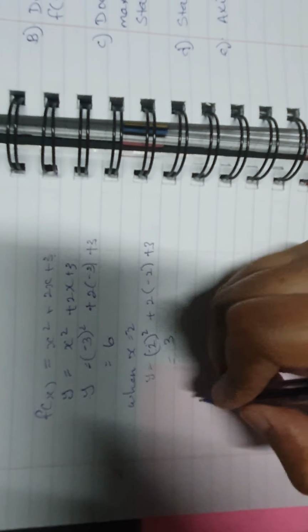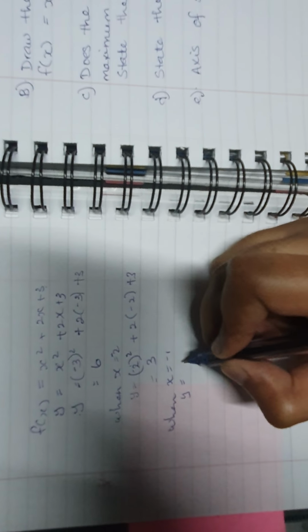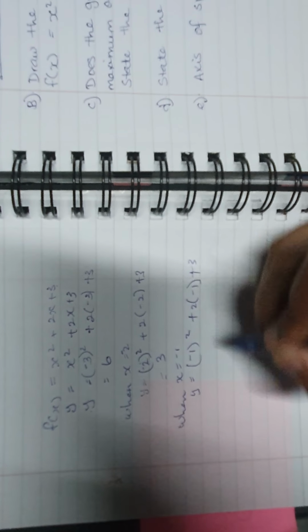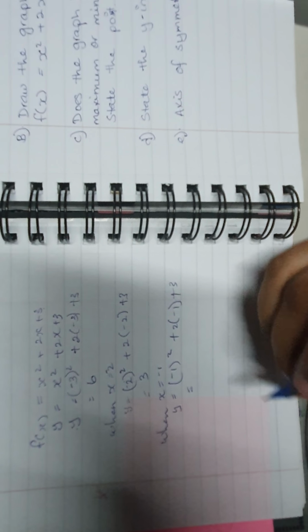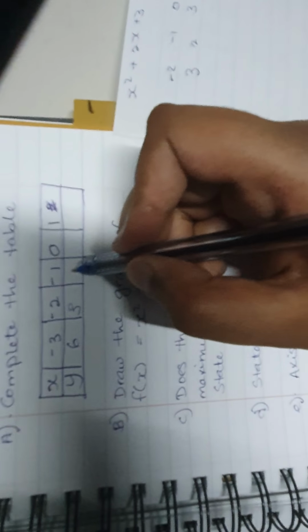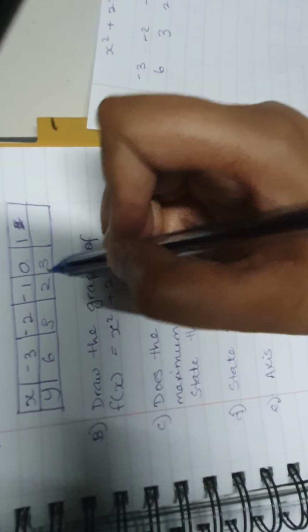Then the next number that they have is negative 1. So we're going back here again. When x is equal to negative 1, y would be negative 1 squared plus 2 times negative 1 plus 3. Run that through your calculator again. Now I'm getting 2, so I'm going to stick in a 2. You're going to do the same for 0 and 1. You substitute them. I already did the working for it, so I'm just going to take my working. I got a 3 and I got a 6, right?